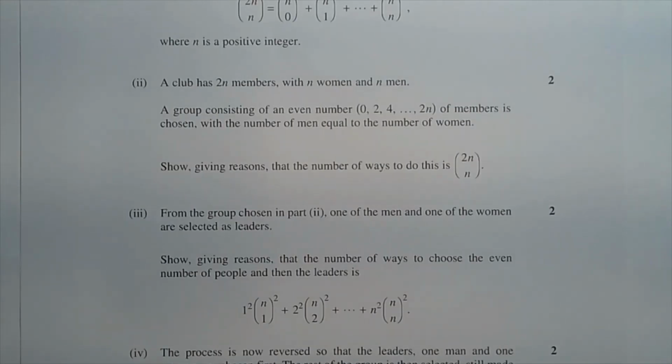Part 2. A club has 2n members, with n women and n men. A group consisting of an even number, 0, 2, 4, dot, dot, dot, 2n, of members is chosen, with the number of men equal to the number of women. Show, giving reasons, that the number of ways to do this is 2n choose n.